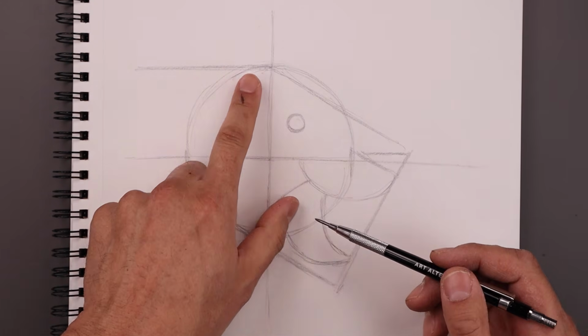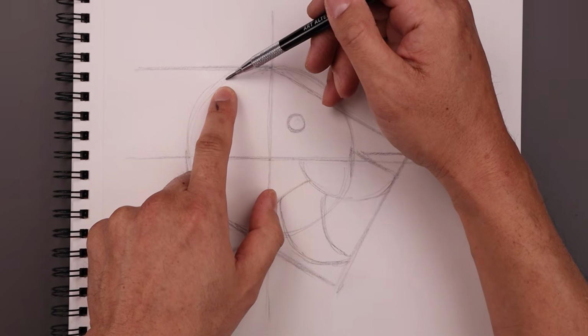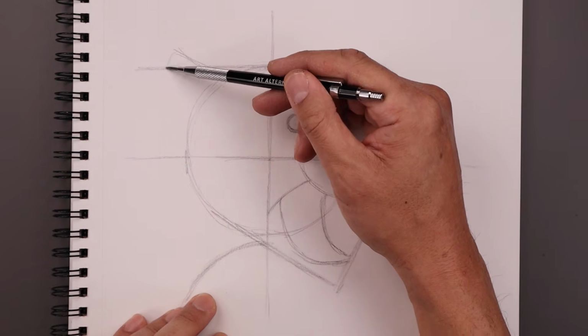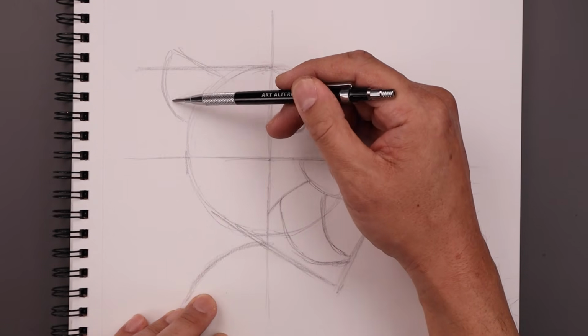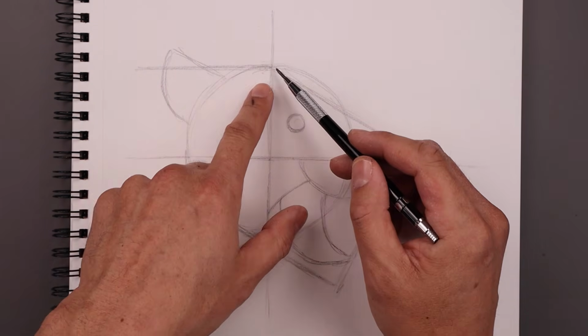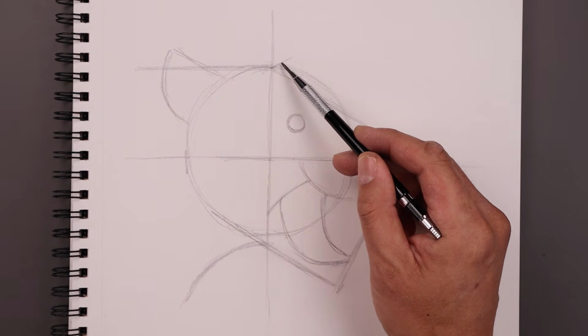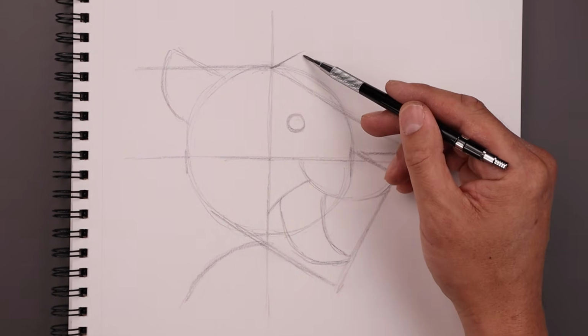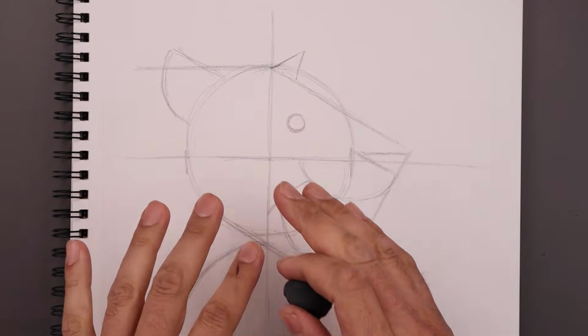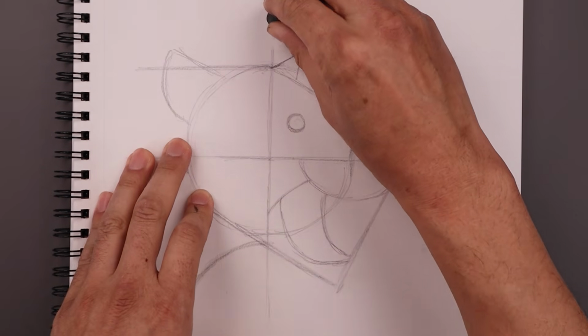Let's block in the front ear. From the left side of the circle, angle this up and out toward the left, round up the ear, and then bend that back in. Now tuck the right ear in behind. Let's start from the center, angle this up and out, and angle this back in. Now we're going to go back and lightly erase some of these guidelines.